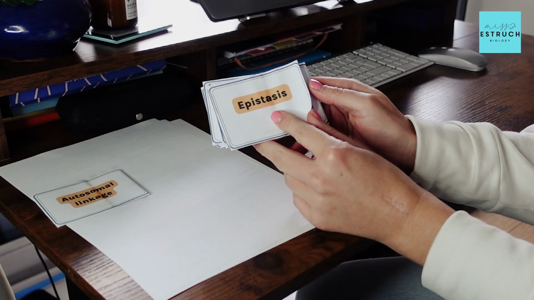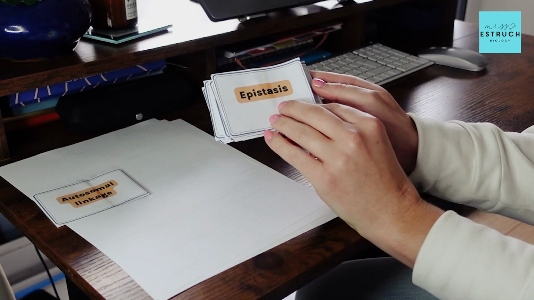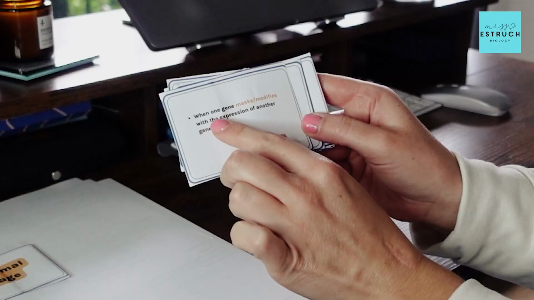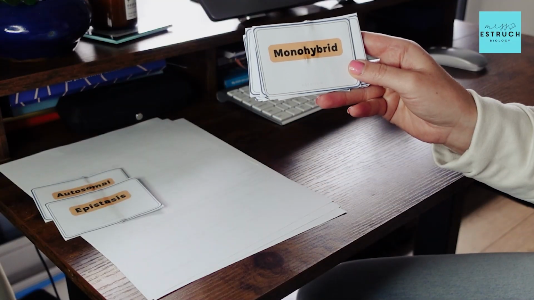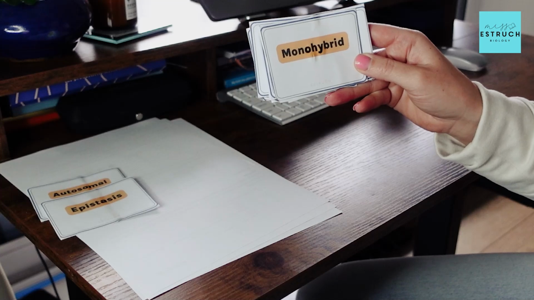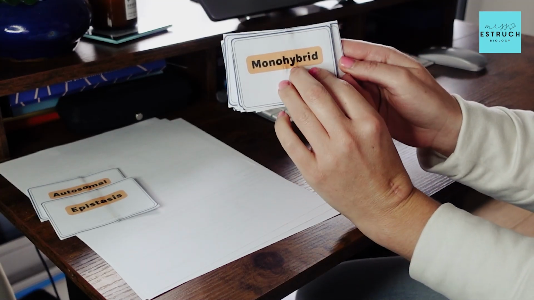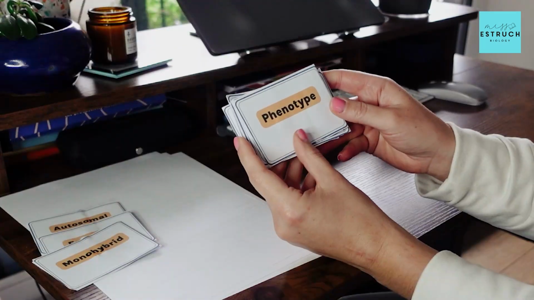Epistasis. So this is when one gene interacts with or masks the expression of a second gene, and one gene masks or modifies the expression of another. Monohybrid. So mono means one, hybrid is when you're crossing 2 things together. So this is looking at the genetic crosses where you only have one gene involved.